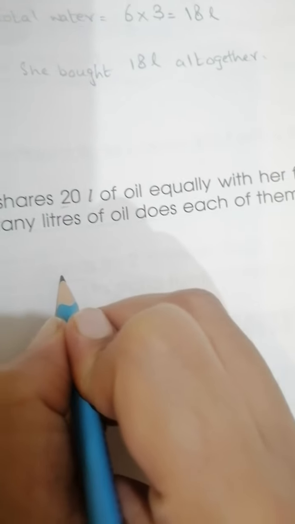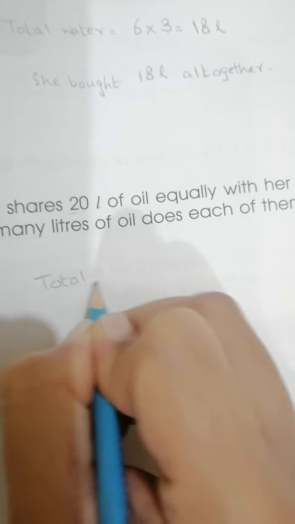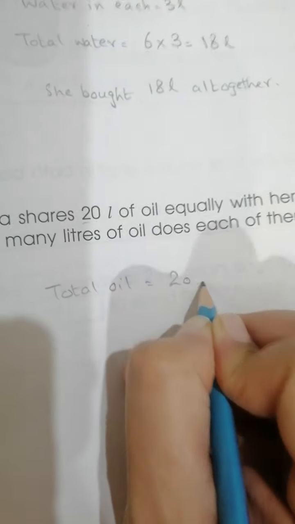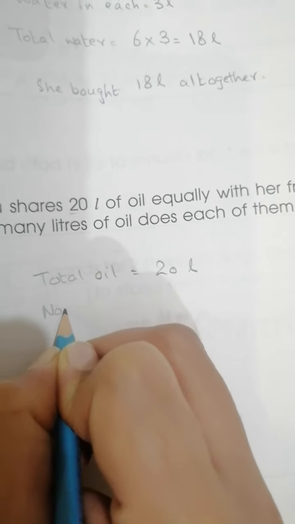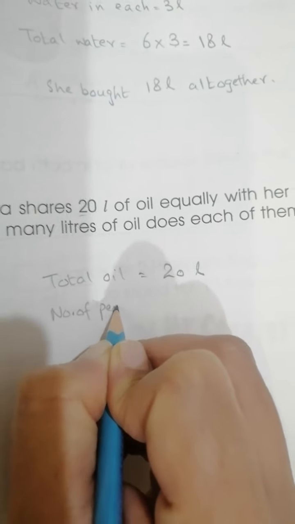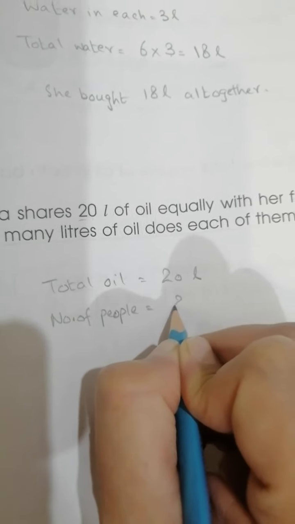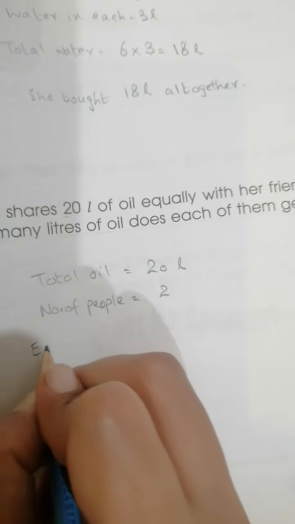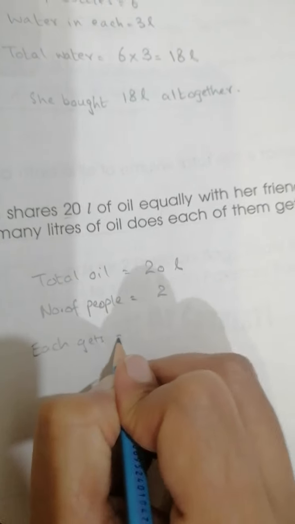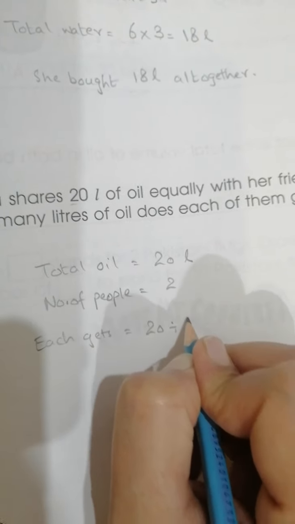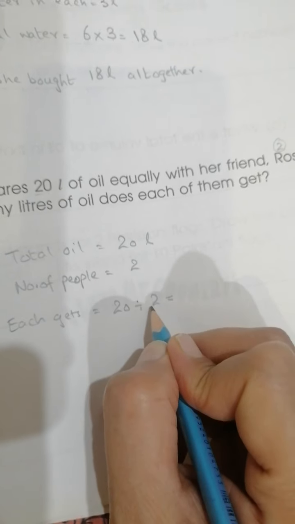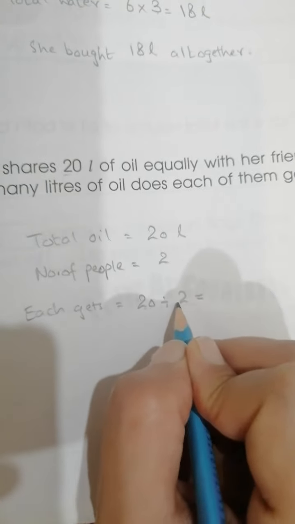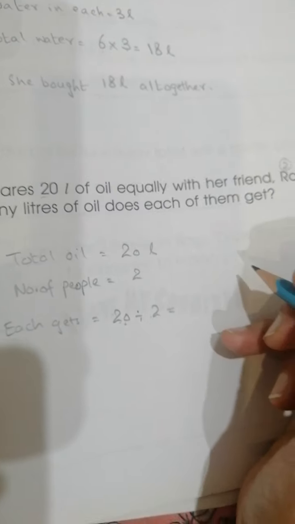So total oil is 20 liters and number of people that will take the oil are 2. So each gets 20 divided by 2. In the table of 2, you need to know what comes for 20. 2 times what is 20? If you don't, try the other lining method we use. So do find the answer and let me know. And I hope it's clear to you.